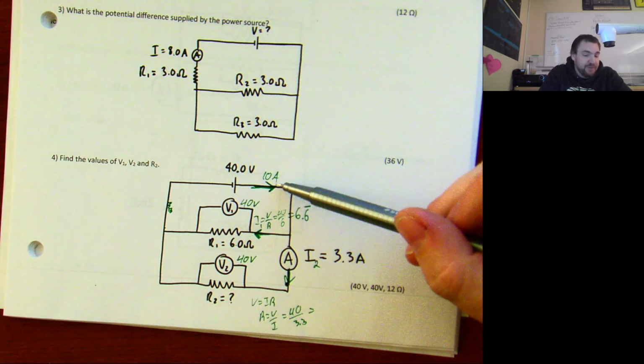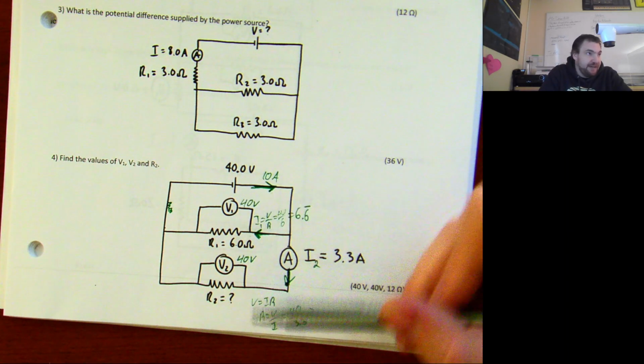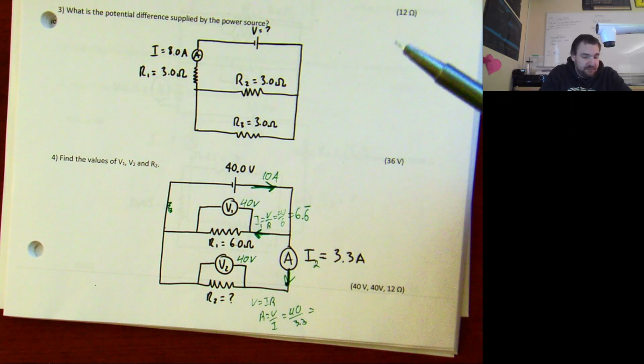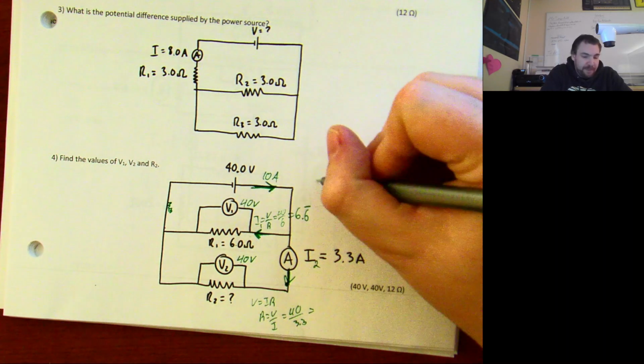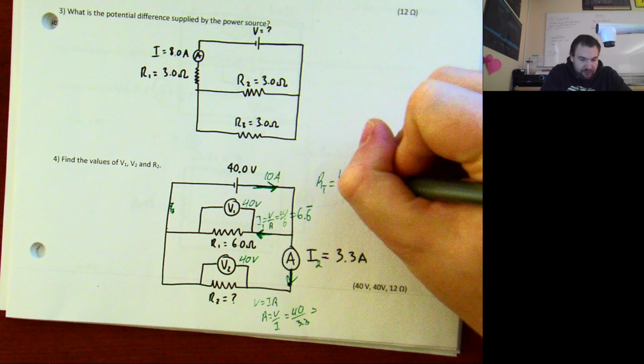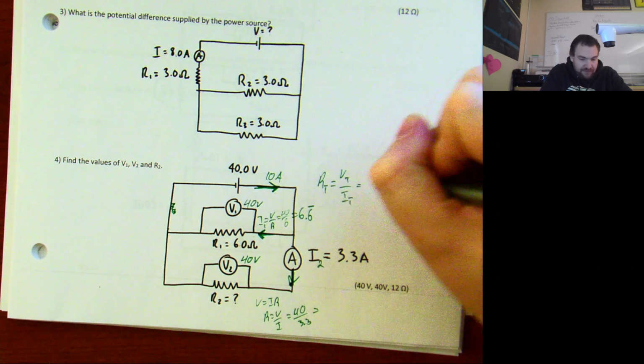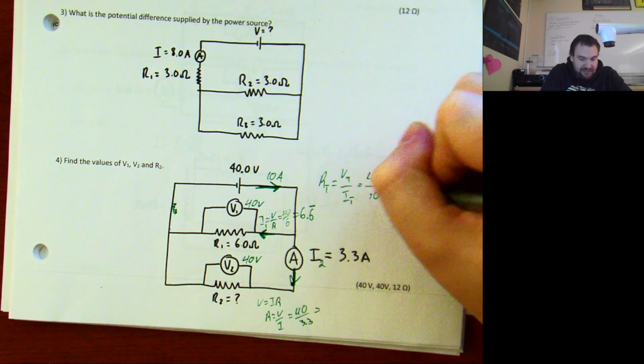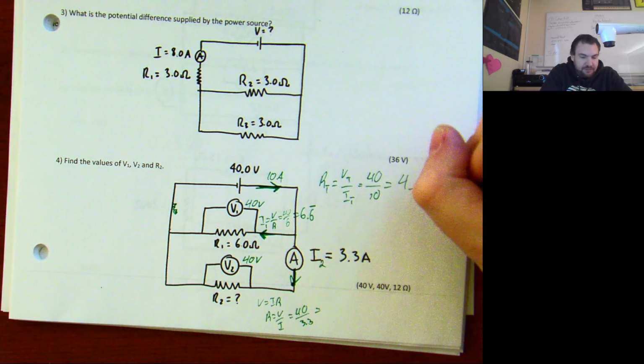Now that we know total current, we need to find total resistance. We could do it that way too. R total is going to equal V total over I total. V total is 40, I total is 10, so total resistance has to be 4 ohms.